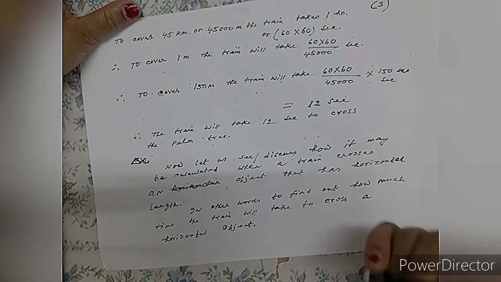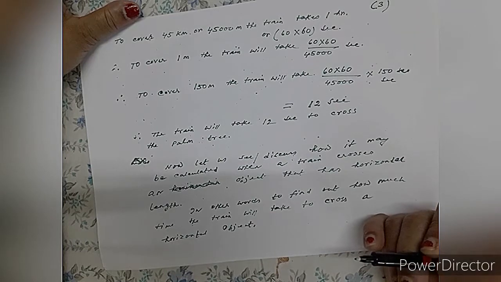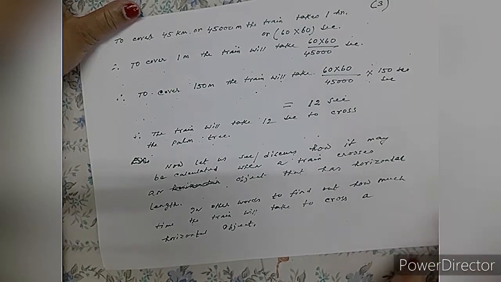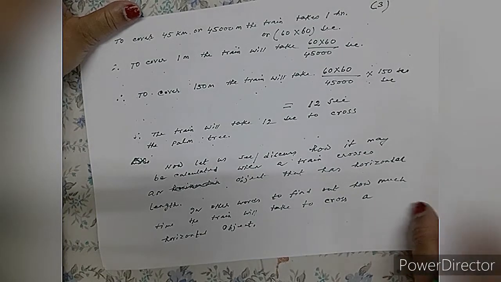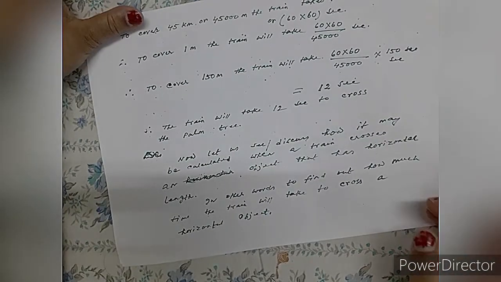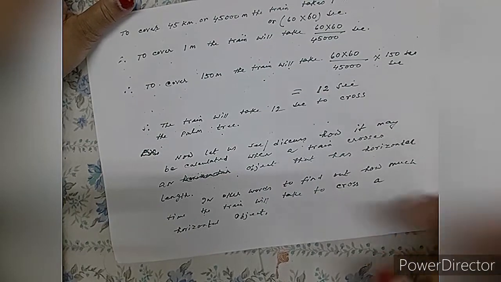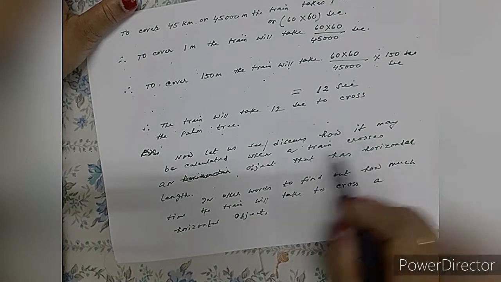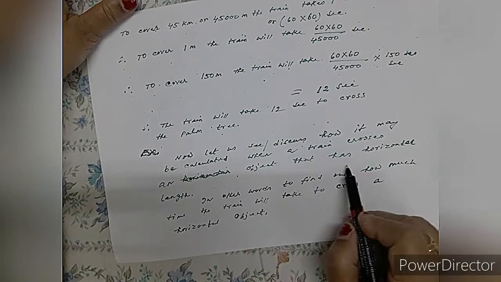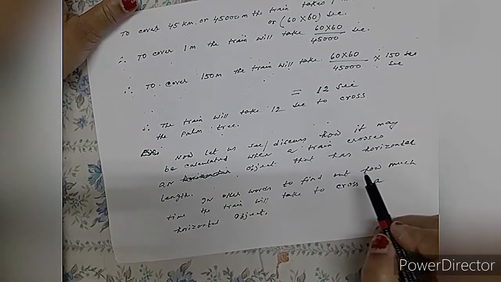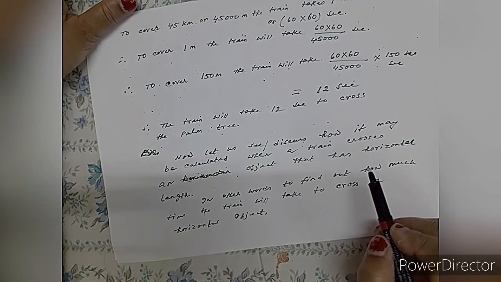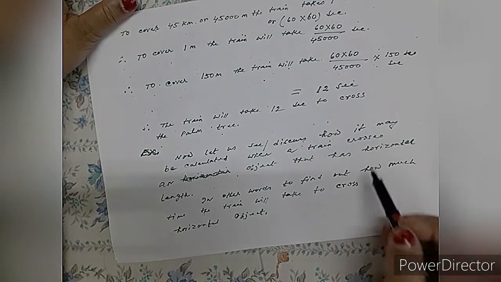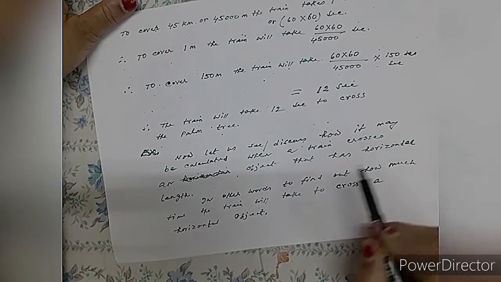So if a train crosses a bridge, then what will be happening? Now I am going to explain with the help of another example. Now let us discuss how it may be calculated when a train crosses an object that has horizontal length. Bridge, platform, everything has horizontal length. That is not a vertical object, that is a horizontal object. Obviously, they must have horizontal length.